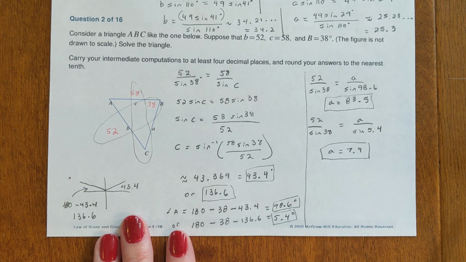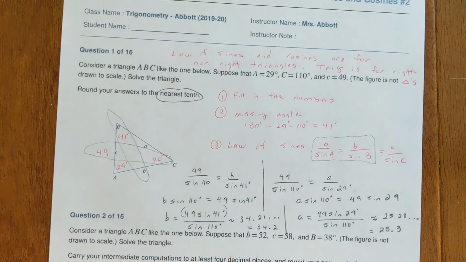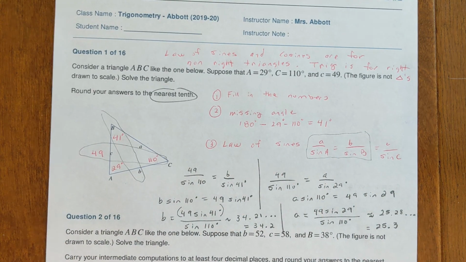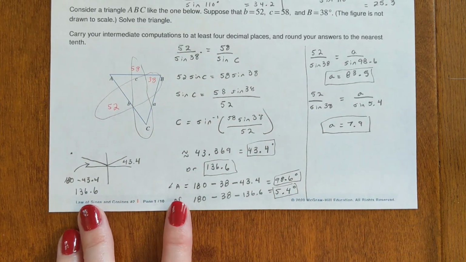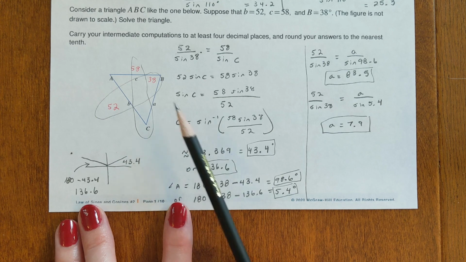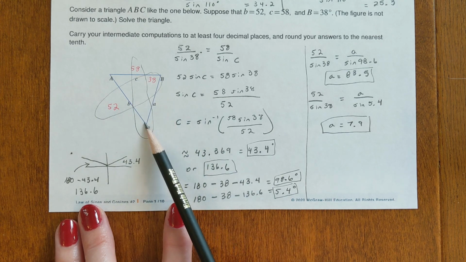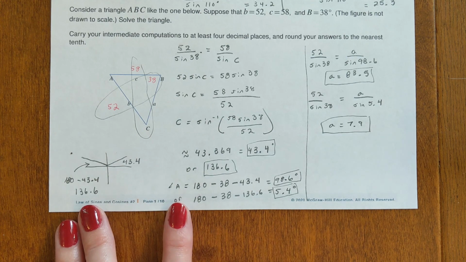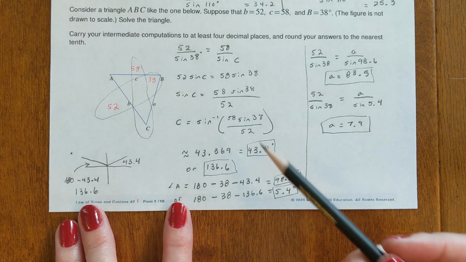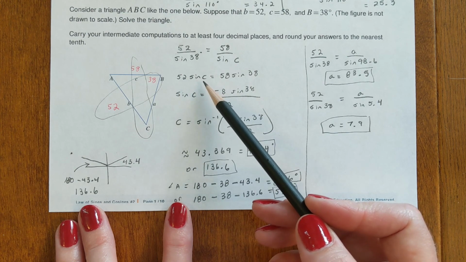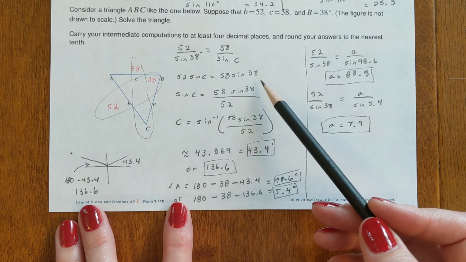The last one was easier because they gave us 2 angles, and all we had to do was subtract from 180 to get the third angle. And then from there, we were going. All right, so on this one, setting up the one law of sines that we can do from it, 58 over the sine of C is equal to 52 over the sine of 38. Cross multiplying, dividing, you're going to get this function. So you get 52 sine C equals 58 sine 38.